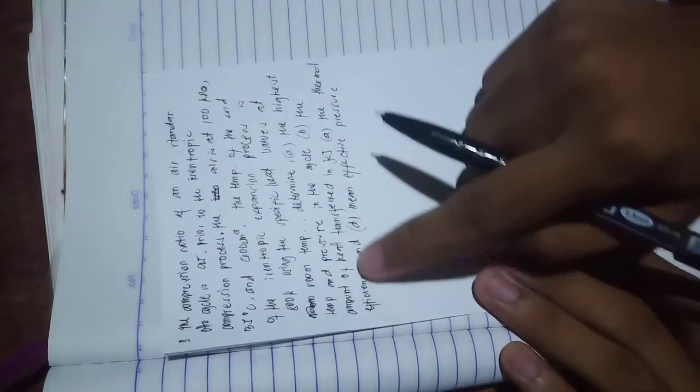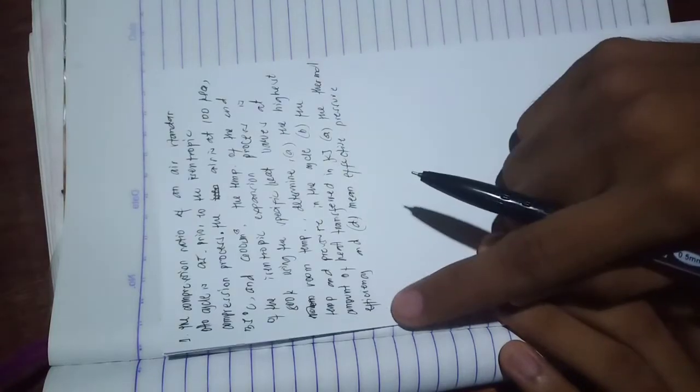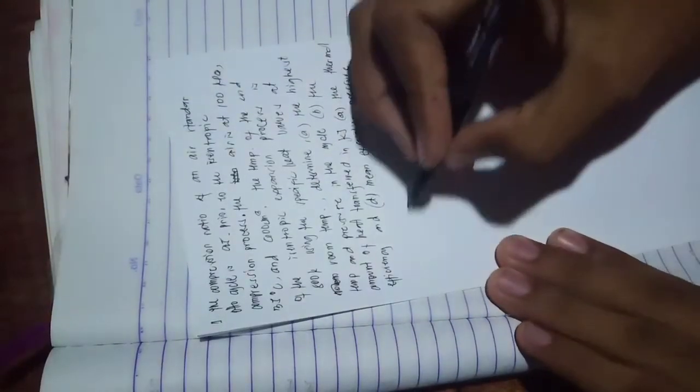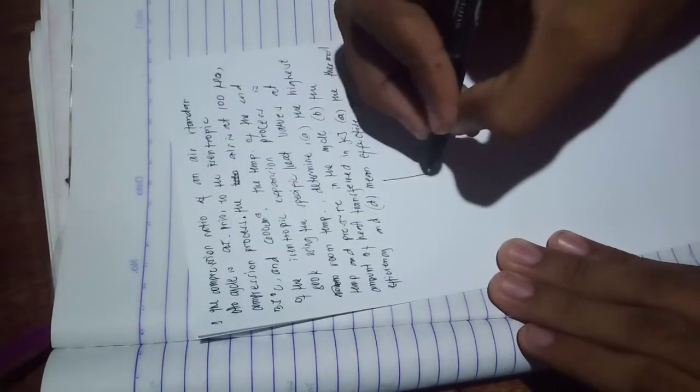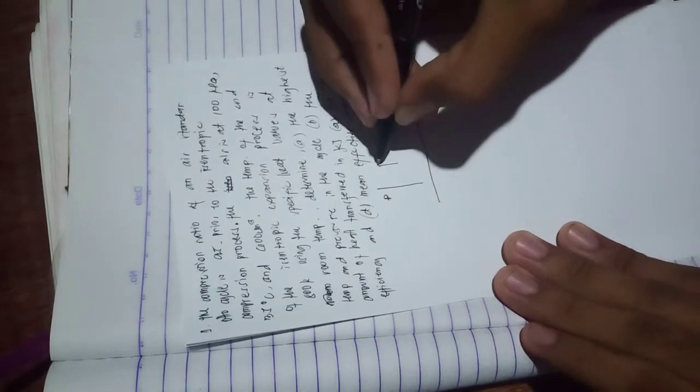B. The amount of heat transferred in kilojoule. C. The thermal efficiency, and D. The mean effective pressure. So first, let's write the diagram. The PV diagram for the Otto cycle is like this one. First process, second process, third and fourth. So obviously this is the highest pressure, and this is also the highest temperature.